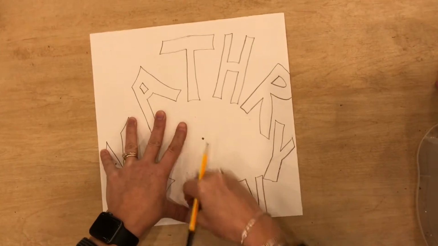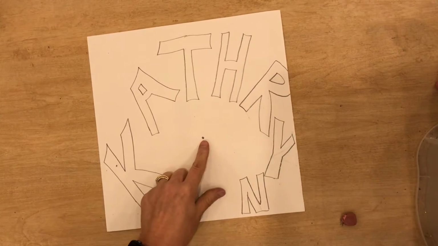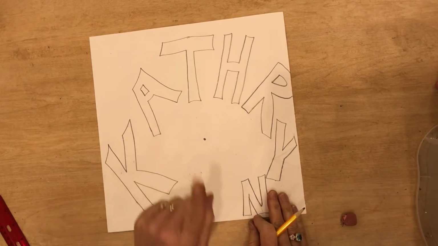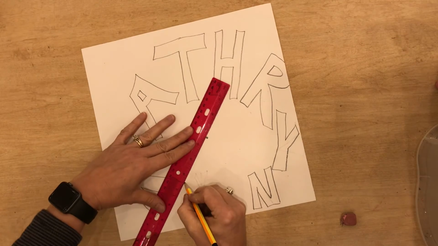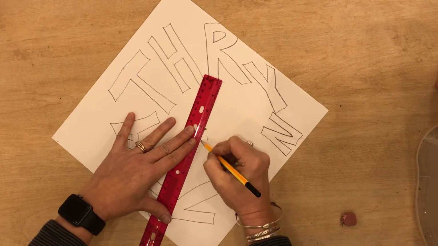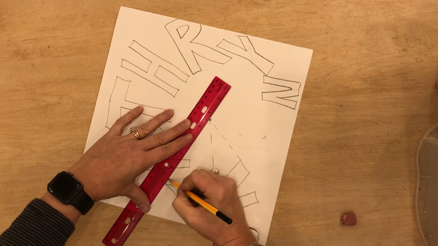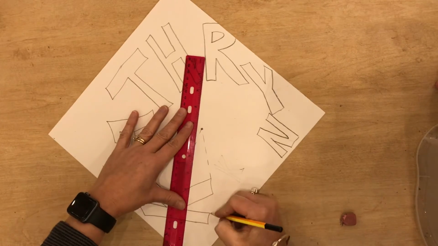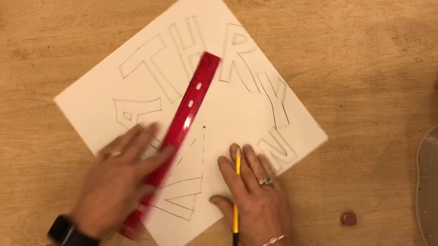Once you have your whole name in and you know where your vanishing point is going to go, then you're going to work on one letter at a time. So that means you might make your guidelines going back to all the corners that you think you would see. I'm not going to see that one.